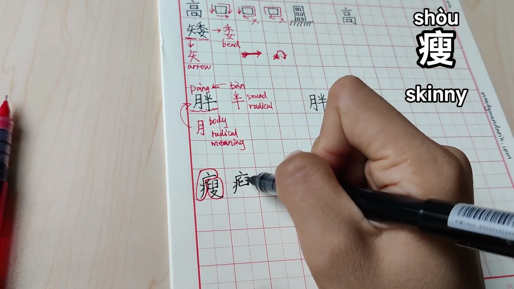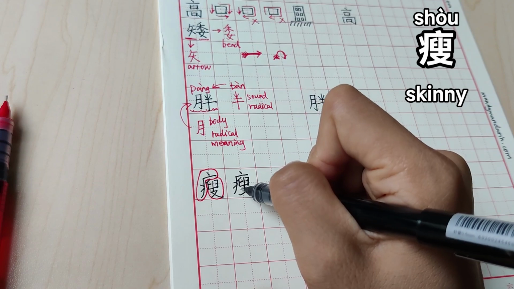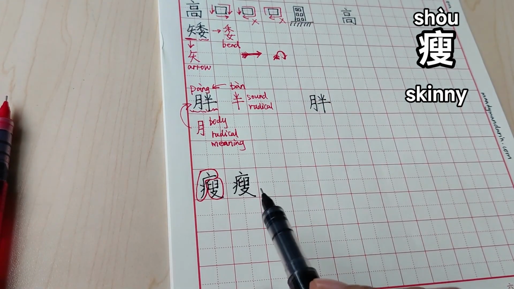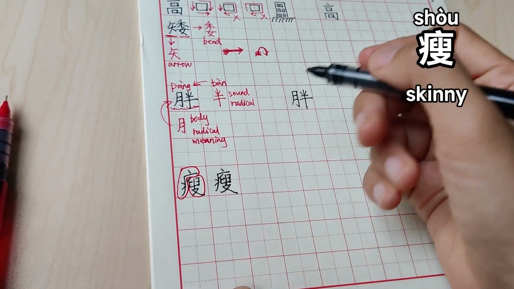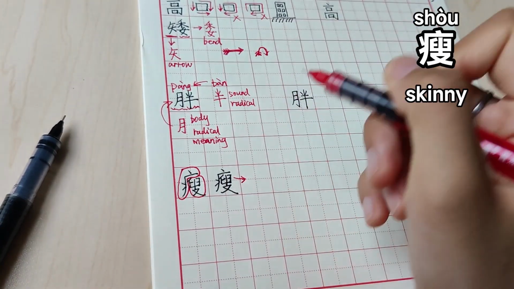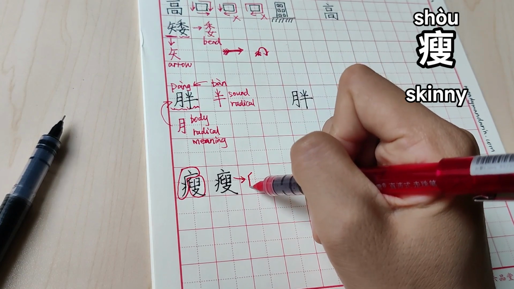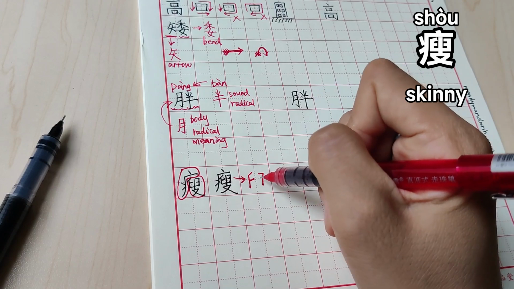And then let's continue with this 1, 2, 3. Very good. Like this part could be a bit tricky. So this part, I will just take it out. So this part, we go from left. We go this part first, and then 3.